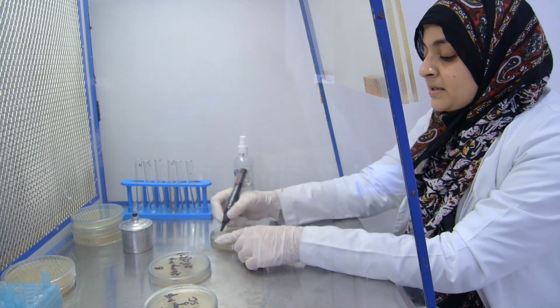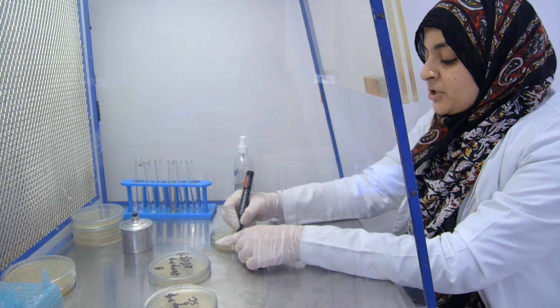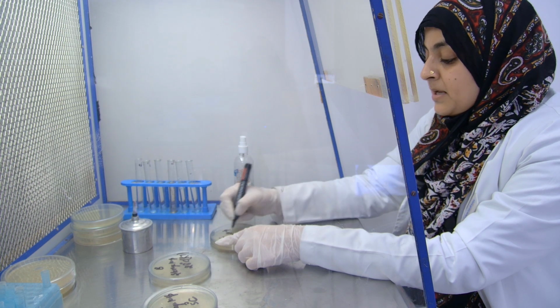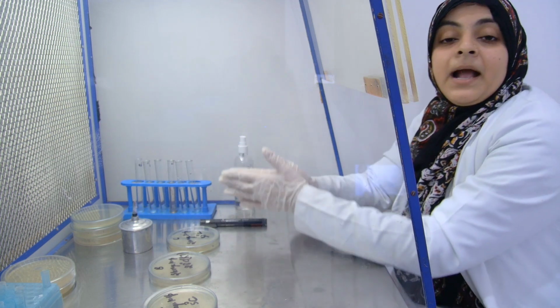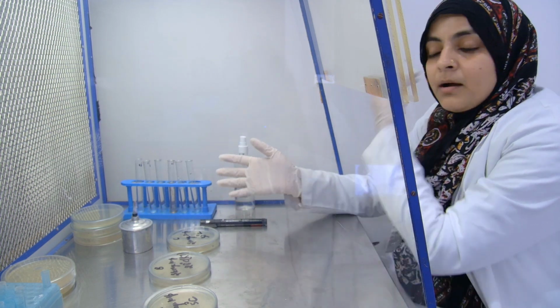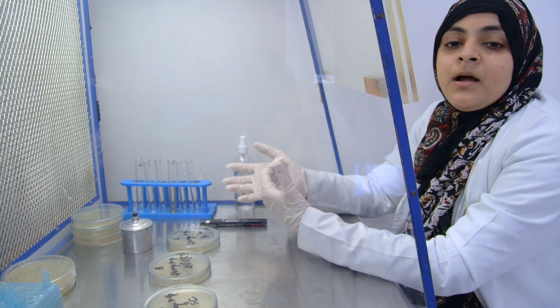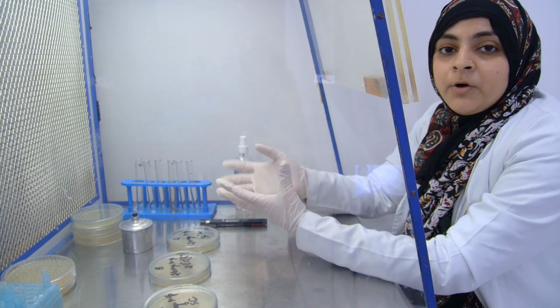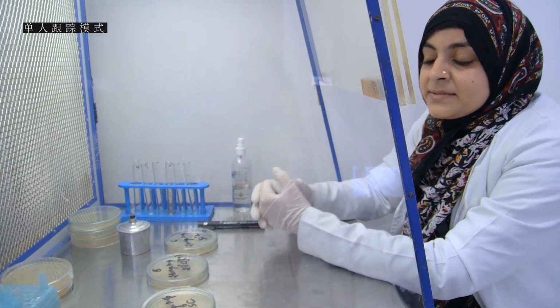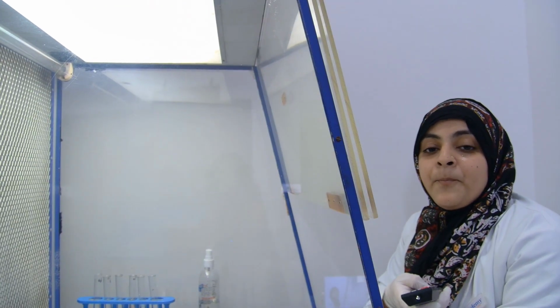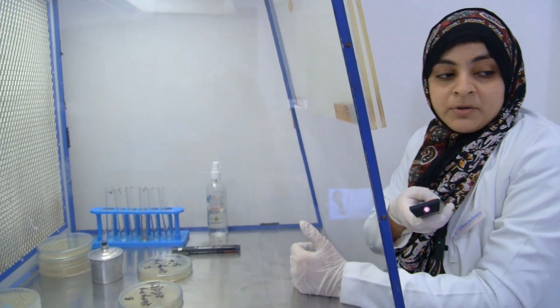Now the third plate is C, storage temperature 37 degrees Celsius. Now what we have to do, we take this from a serial diluted tube, we take a solution, or you can say that we take a microbial culture, microorganisms, and then we inoculate this into a Petri plate.